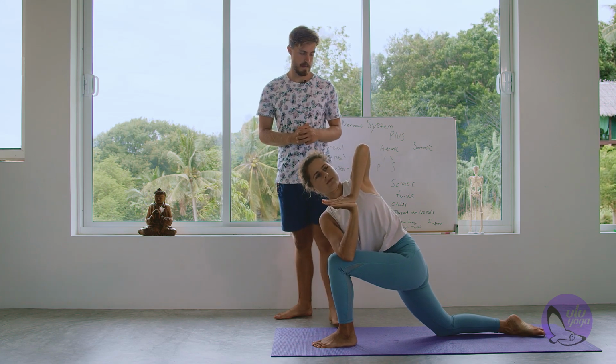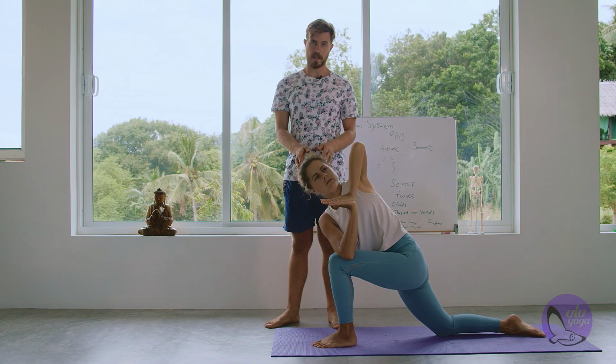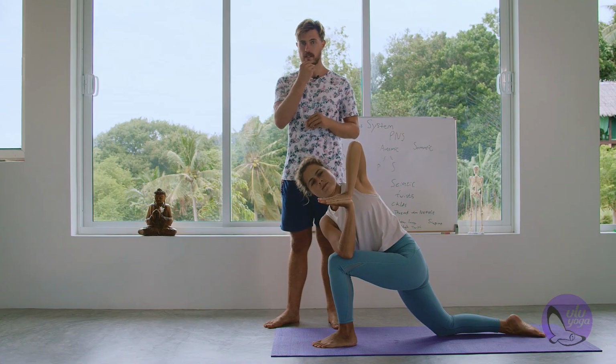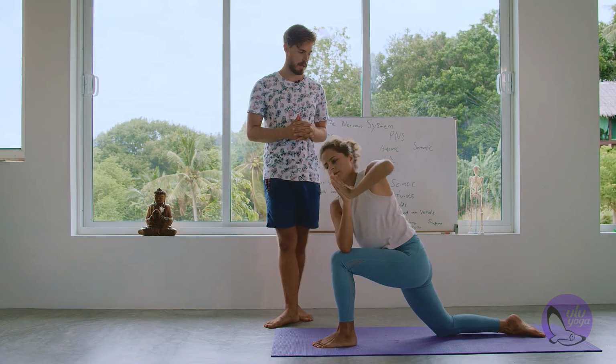Beautiful. Remember to keep your neck nice and neutral as well so that you're not twisting too much at the neck, and that you're just, especially in these more relaxed poses, starting to give space to your spine. Use your breath. Inhale, exhale, twist a little bit deeper. Right, come back. So let's come into your hero's pose.